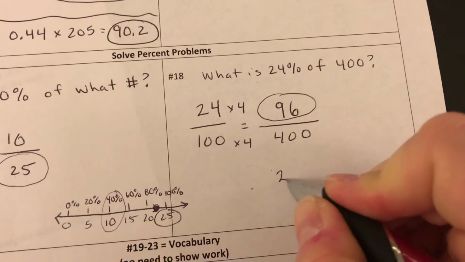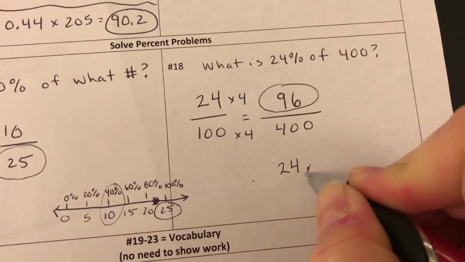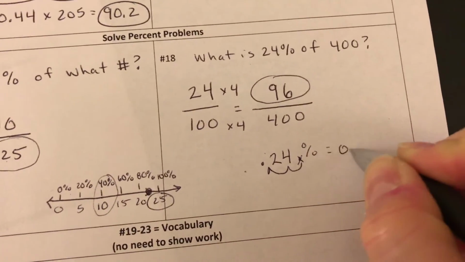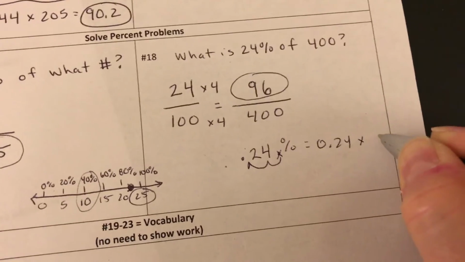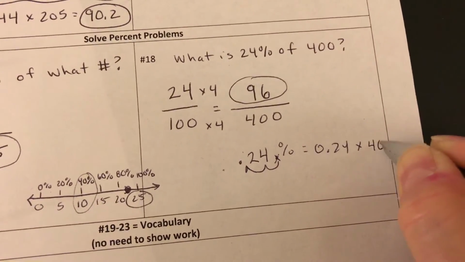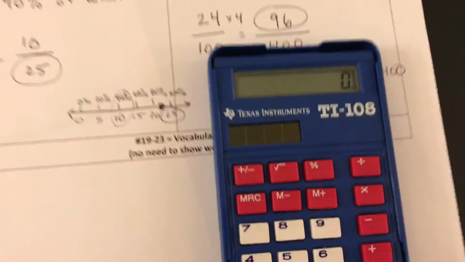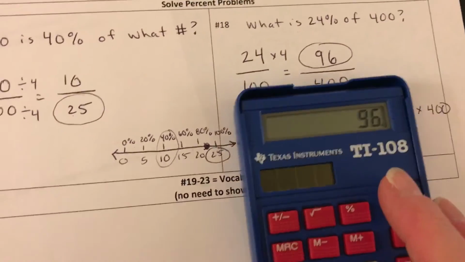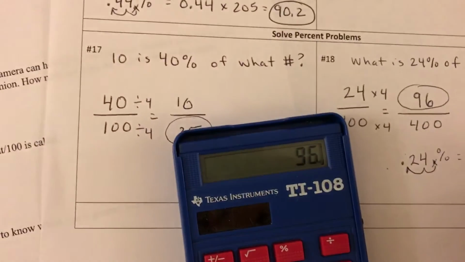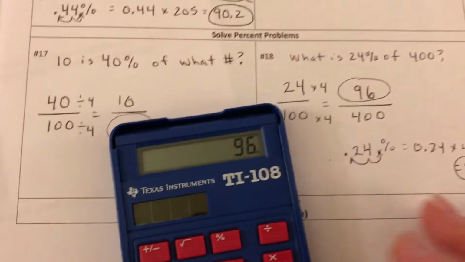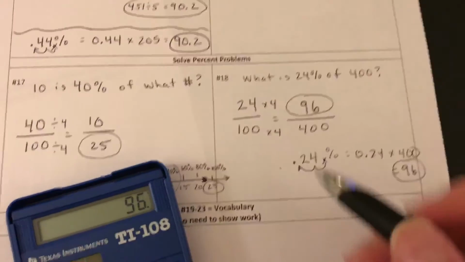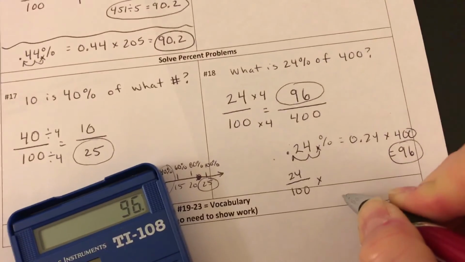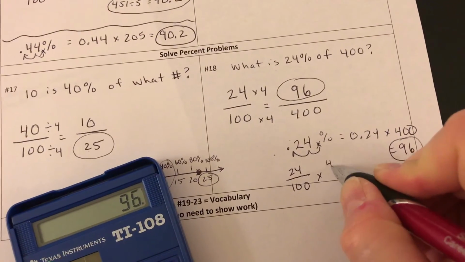I wonder if anybody found it this way. 24% equals 0.24 times 400. So in the calculator, 0.24 times 400 gives you 96. So you may have still used this old way to do it, or even 24 over 100 times 400.